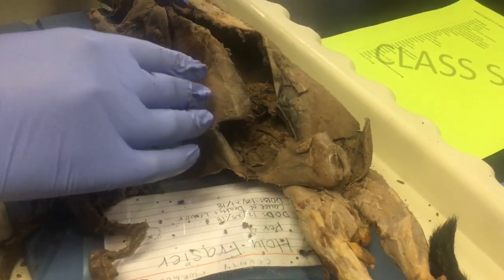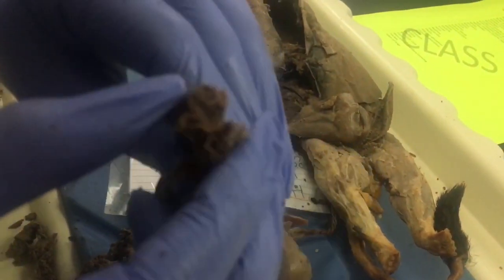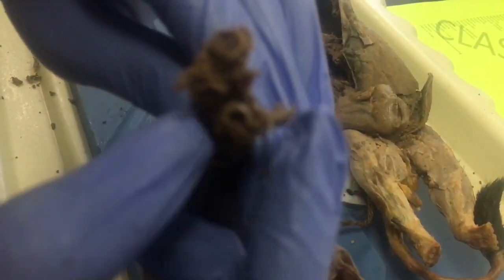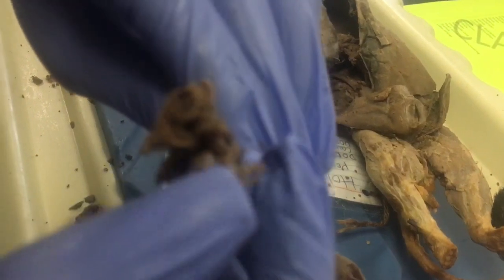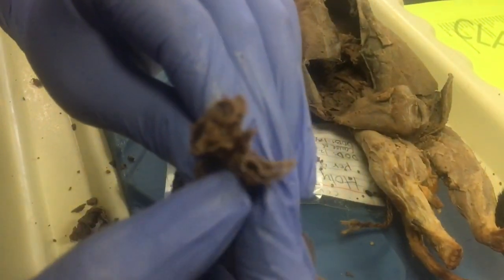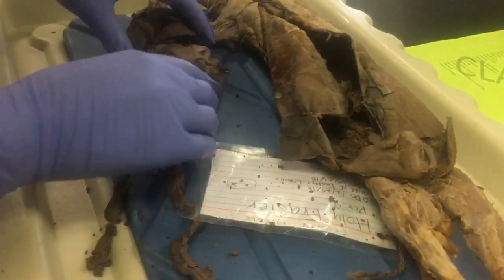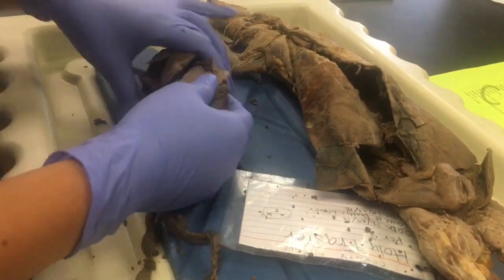And next I'll be going over the esophagus. Up here you can see that this is the trachea, and in front of the trachea is this tube right here, and inside of that is the esophagus, and the stomach is over here.